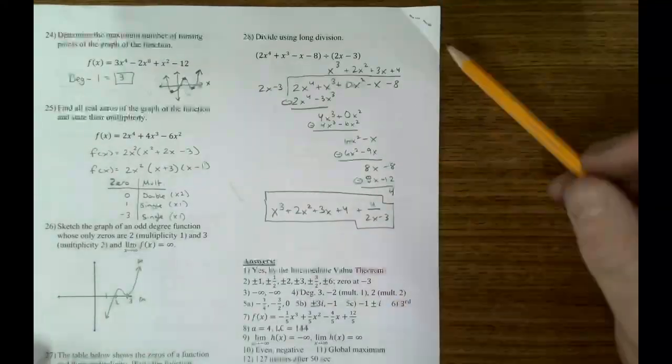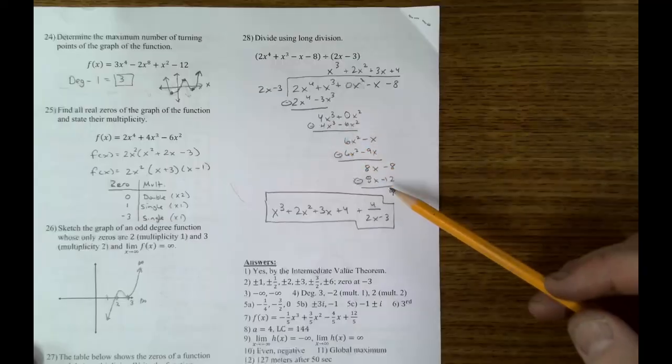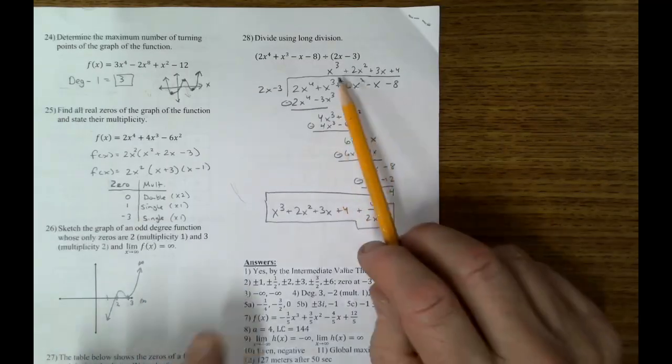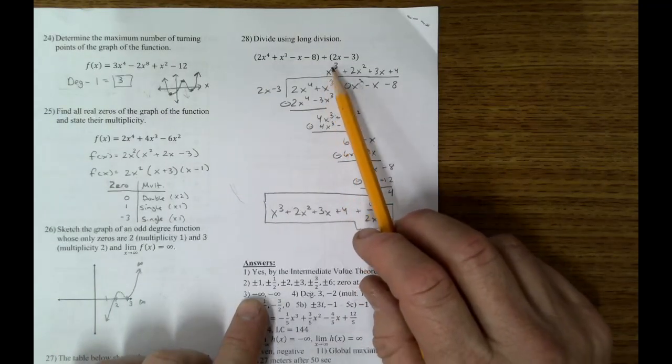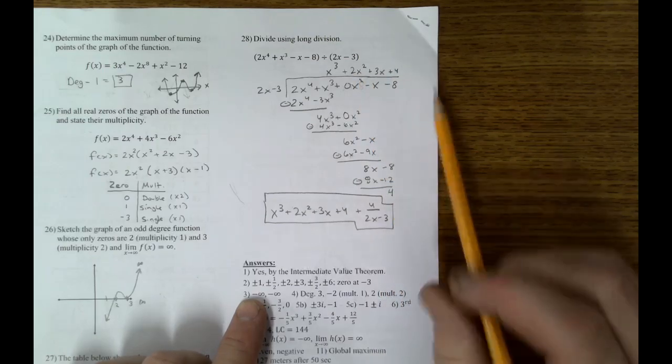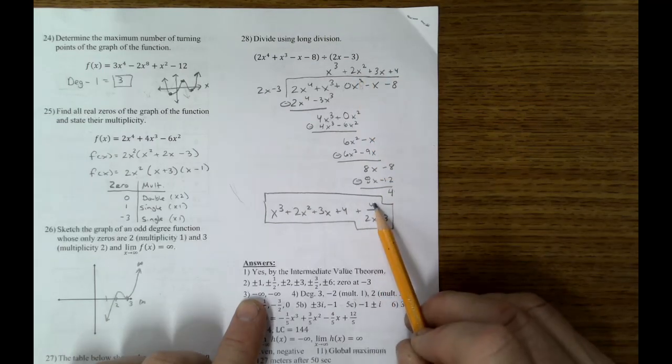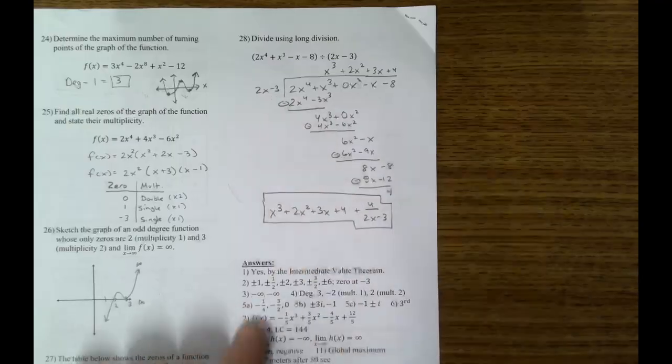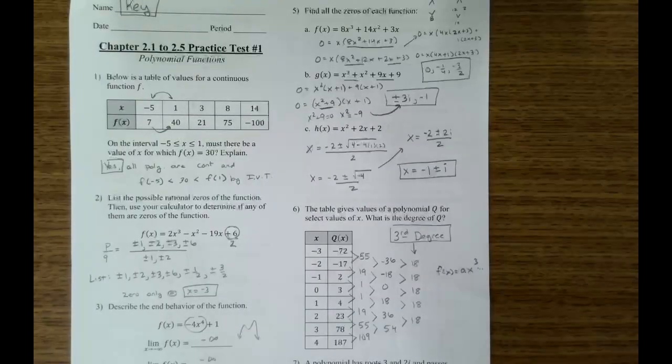And finally, long division. I did this long division, and I got 4, which means my answer is x cubed plus 2x squared plus 3x plus 4 plus a remainder of 4 divided by 2x minus 3. All right, hope this helps with your test this week.